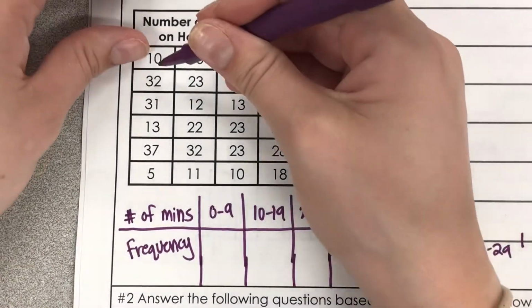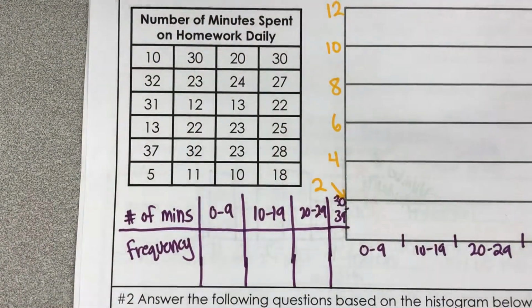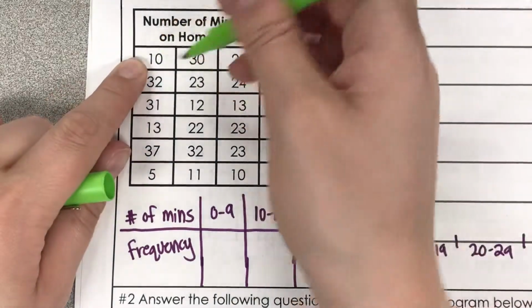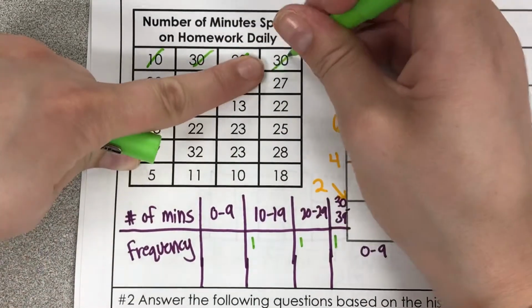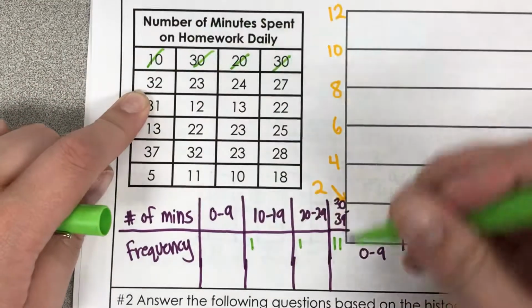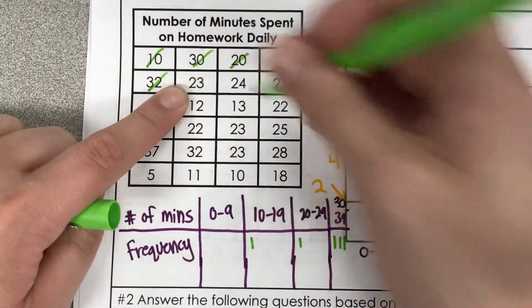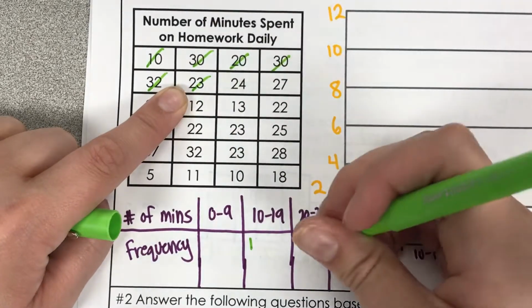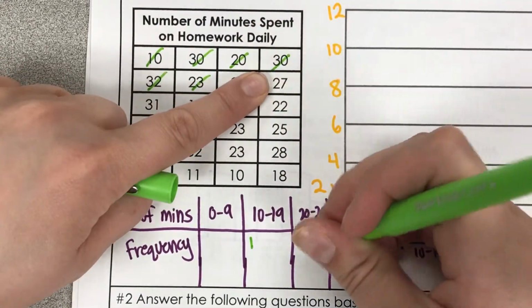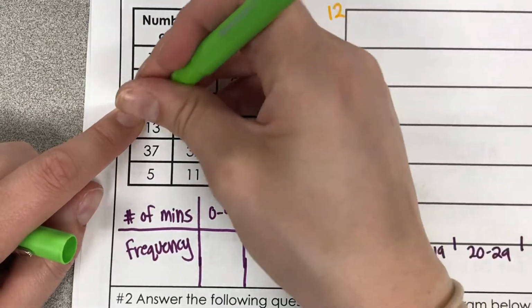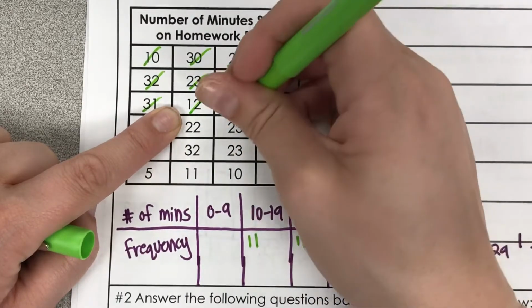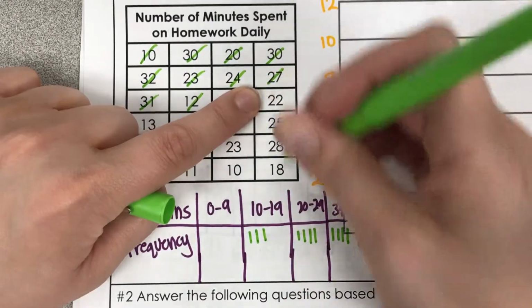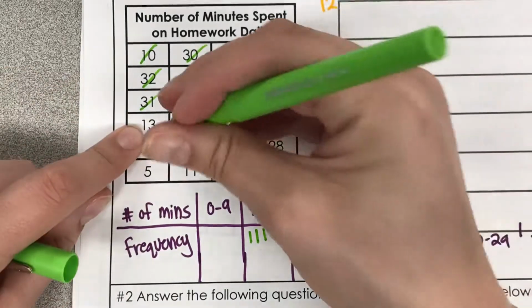So I have 10. I'm going to use a different color. 10's going to belong in this frequency. 30 is going to belong in this last one. 20 belongs here. 30 belongs here. 32 goes here. 23 goes here. 24. 27. 31. 12. 13. 22. 13.